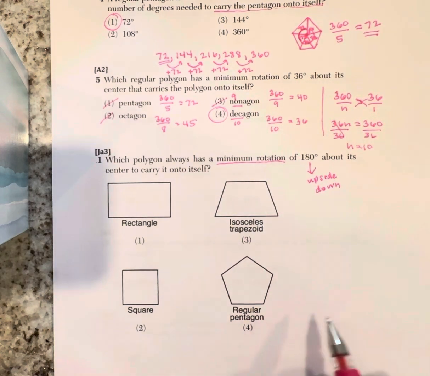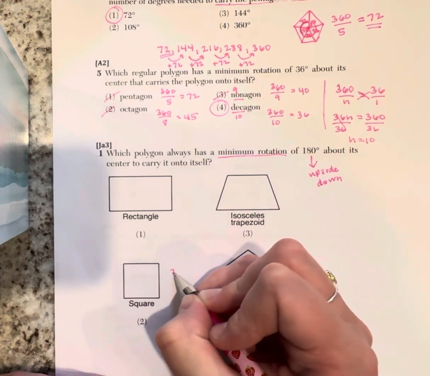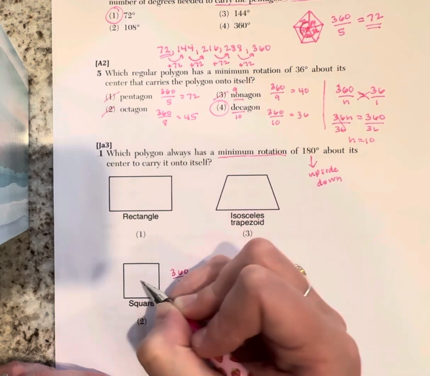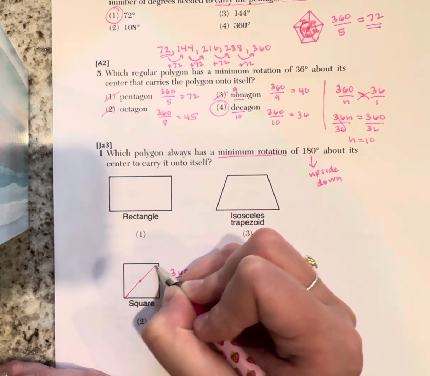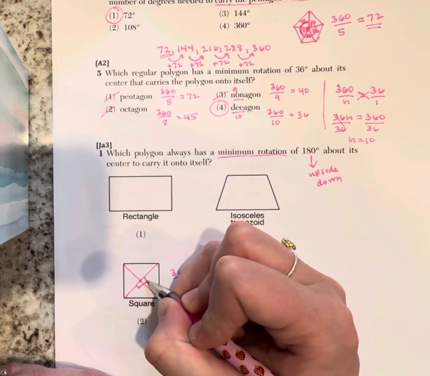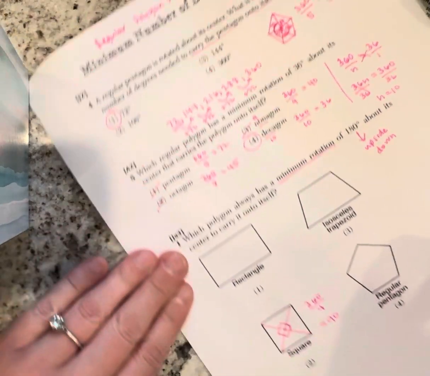Now, square and regular pentagon, these are regular figures because all the sides are the same. So we can use this formula, 360 divided by 4, that's 90-degree rotation. That makes sense, right? Because all the angles are 90 degrees, but also the diagonals are perpendicular. So if you turn them, it's going to look like a square again.